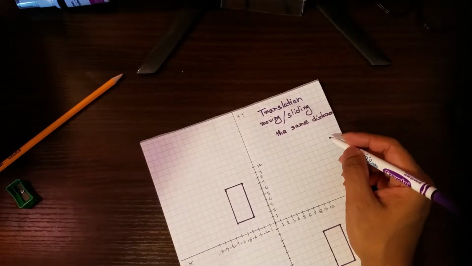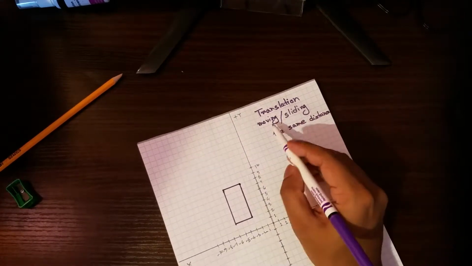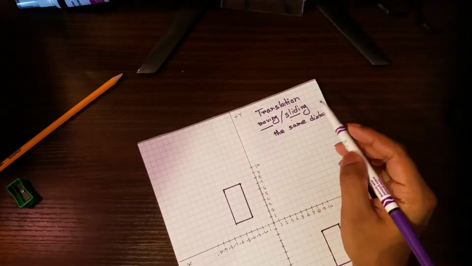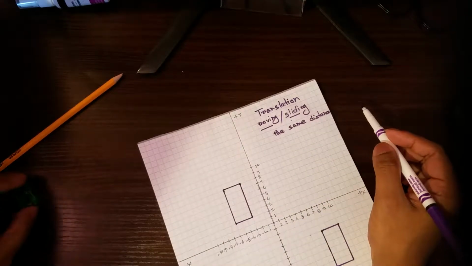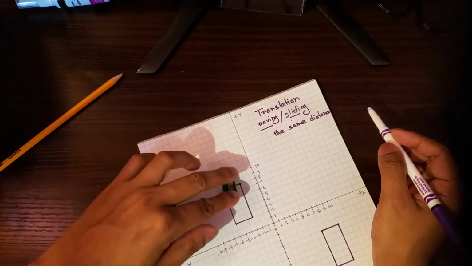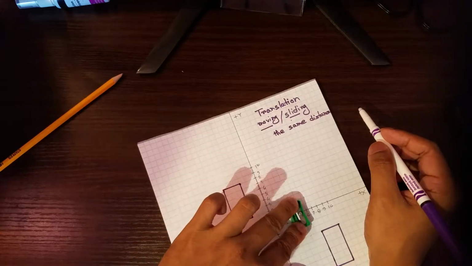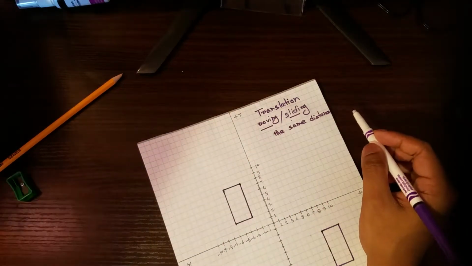Hello everyone, so in this video I'm going to explain translation. Translation simply means moving or sliding. So let's say I have a sharpener here and I just slide it to a different position. Okay, so that is translation.